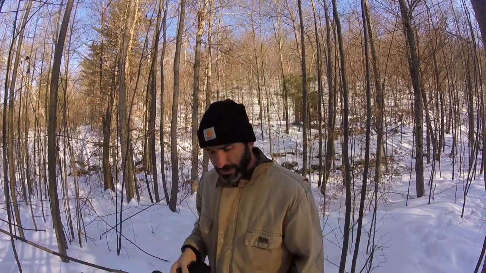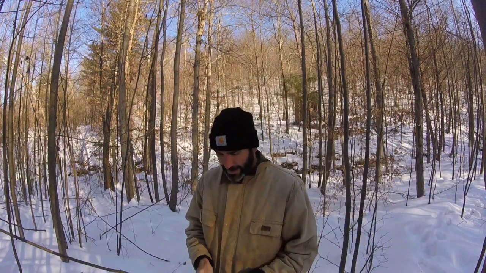Nice cold 15-degree Pennsylvania day. We've had snow on the ground for over a month, and so I want to cut some trees down today to accomplish two things. One is just the deer need food, and the deer are going to have a hard time getting their food.